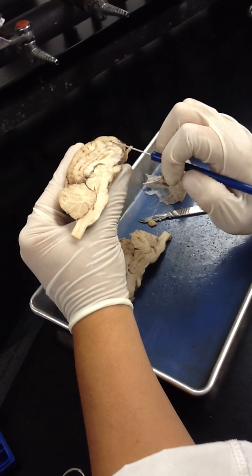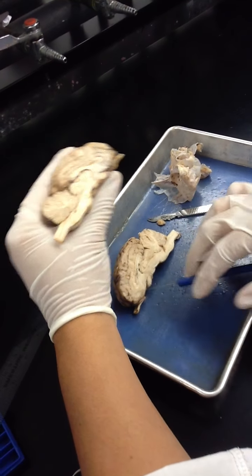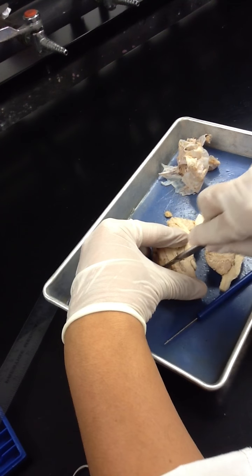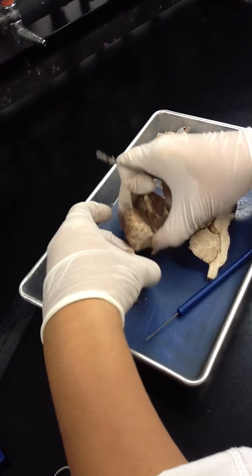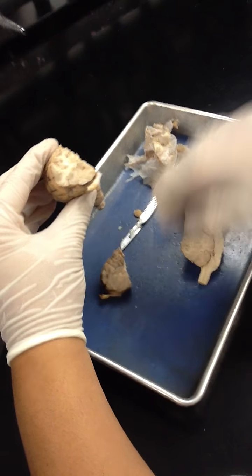And so here's kind of the same thing. So we're going to cut this in half so we can see some of the gray matter. I'm going to do that really quick. Okay, so do you see the white matter in the middle?